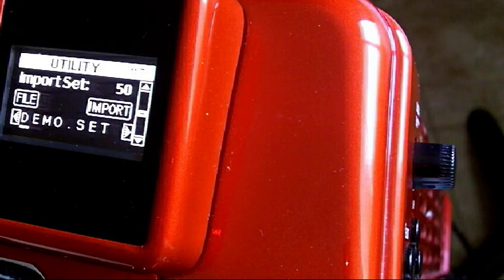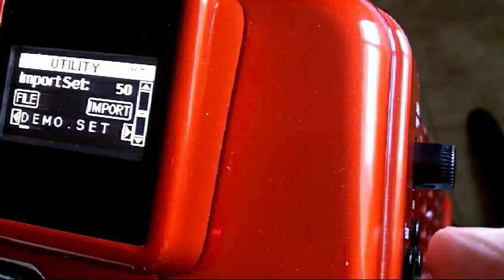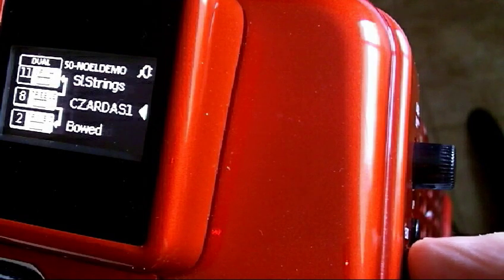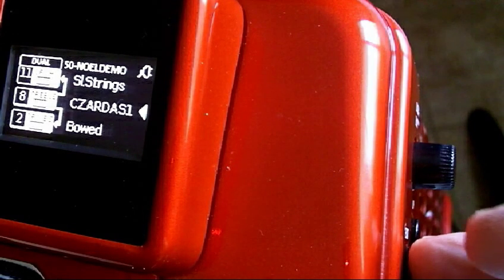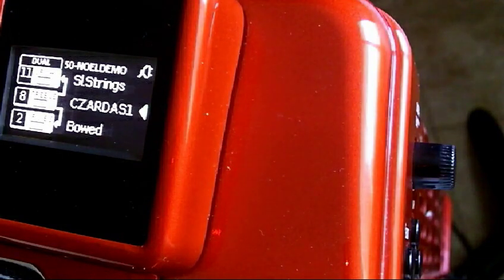I held the right button and it should have imported it. Well, let's see if it did. Again, I use the exit button to back out of everything to the main screen. I'm at the main screen. The screen says 50, and the set now in that space 50 is the demo set. The name of the set is what I gave it while I was in the common set functions. So I called it Noel demo set.